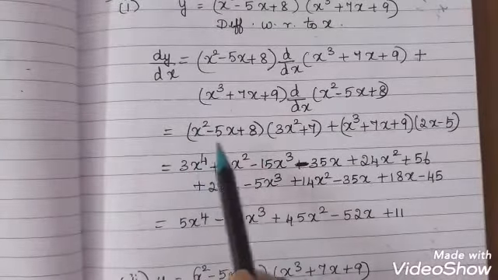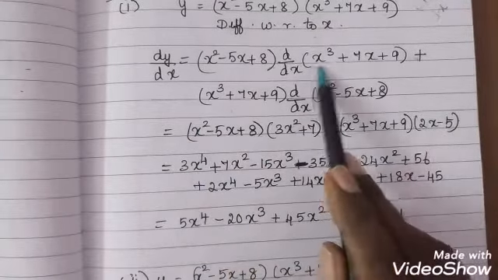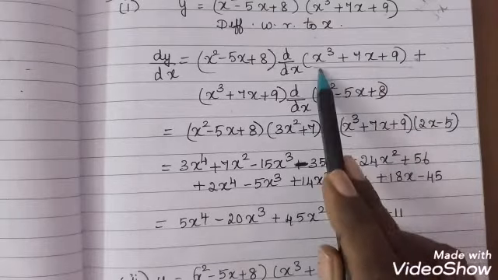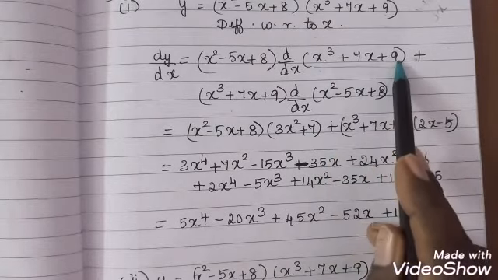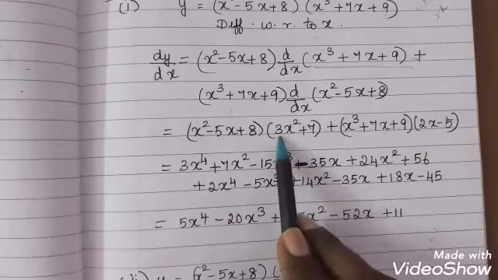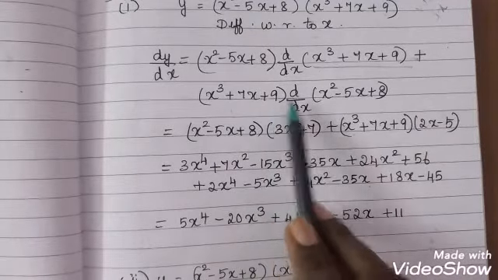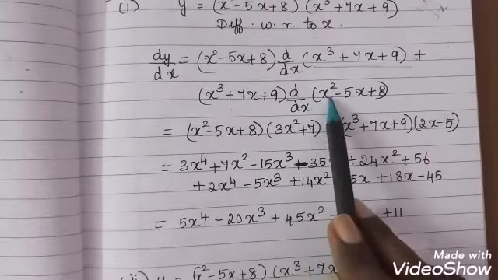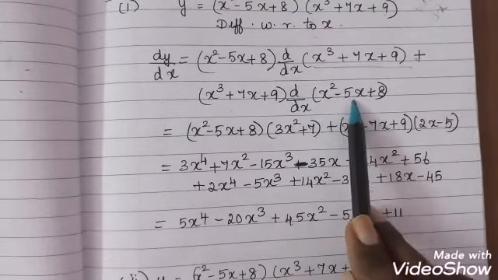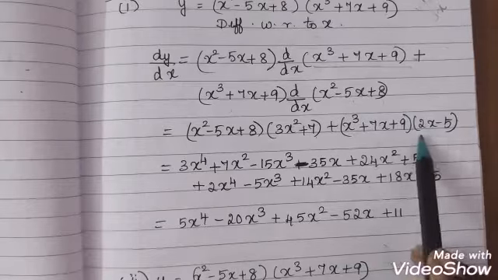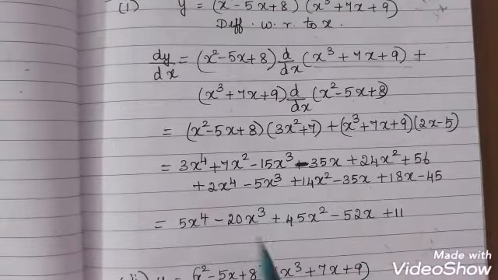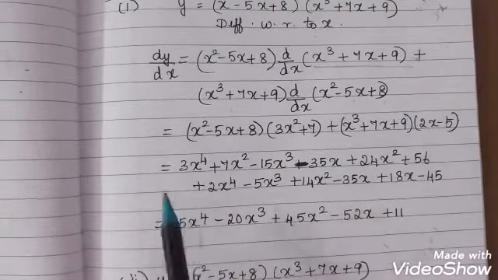It is x squared minus 5x plus 8 into differentiation of this is what? 3x squared plus 7 plus 0. So that only I have written it as 3x squared plus 7 plus x cube plus 7x plus 9 into differentiation of this is what? 2x minus 5 plus 0. So that only I have written it as 2x minus 5. Now we will just multiply these two polynomials here.